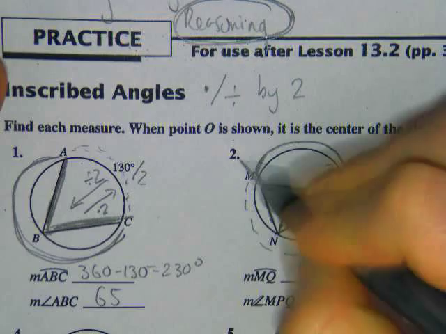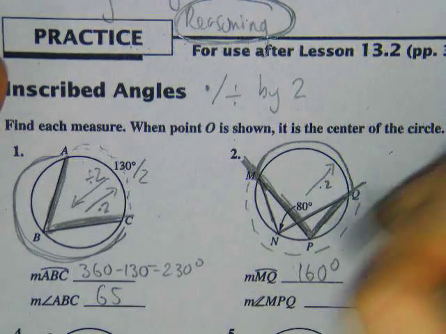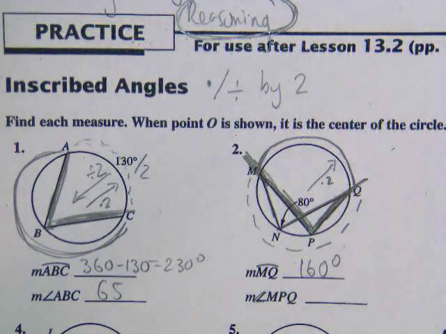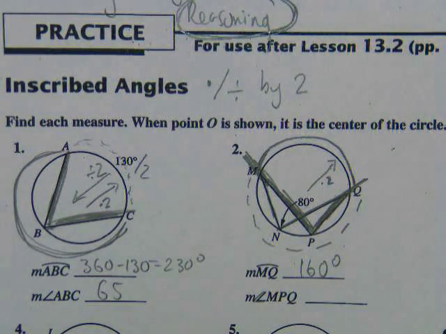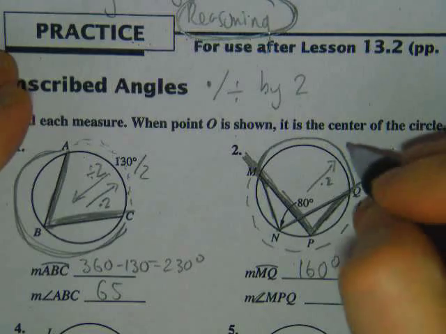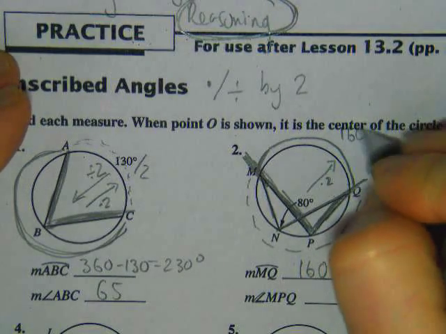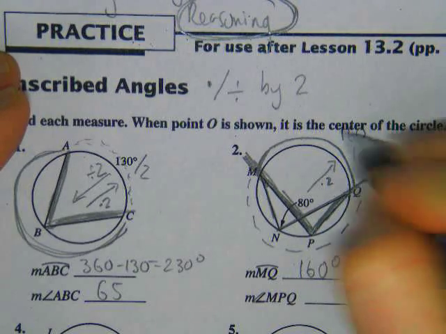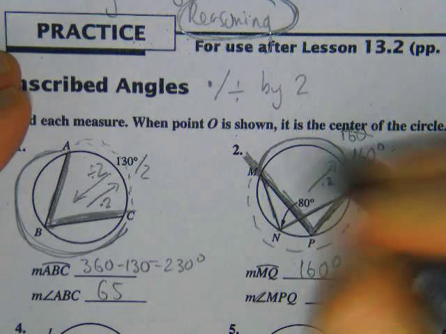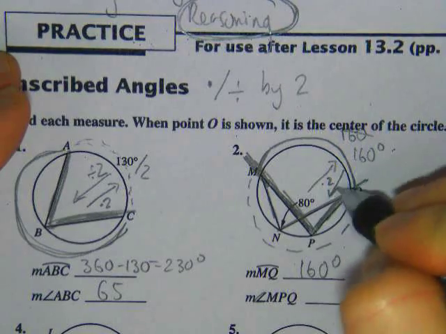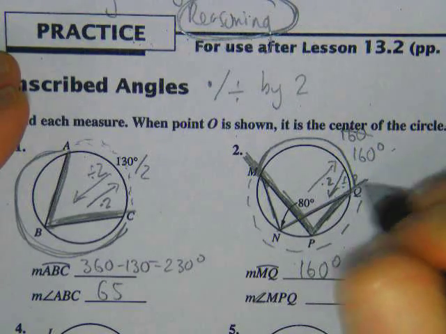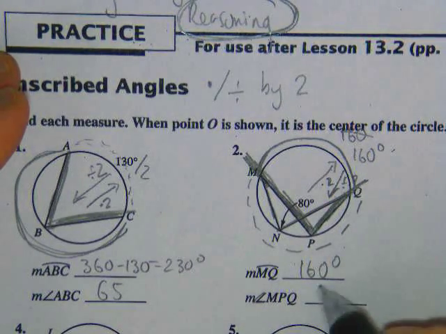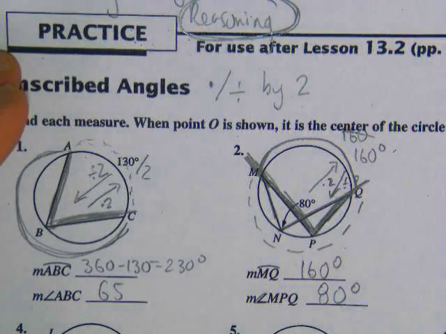I'll go ahead and extend it out just to make sure we can see it's different. So angle MPQ matches up with this 160. So when we come back in, we're going to divide by 2. So it would be 80.